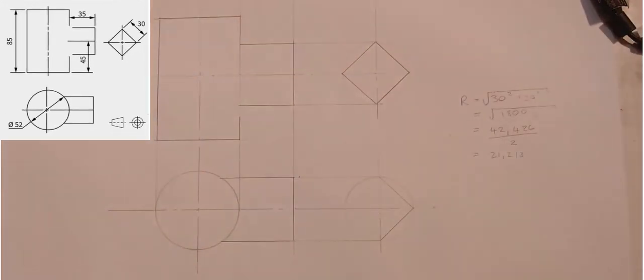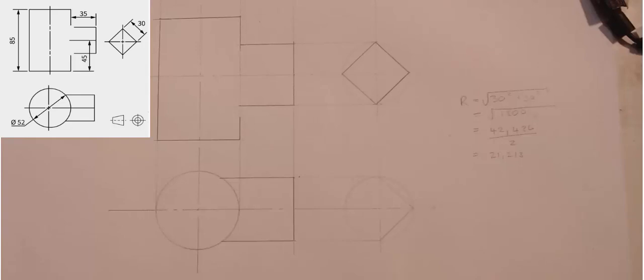Okay, so now the given view is nice and dark. Now let's develop the line of penetration where the two pipes meet.